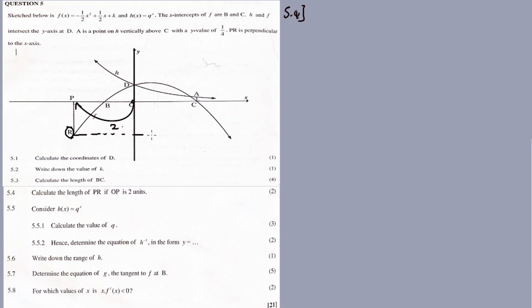I need the y value for the coordinates of R, right? So for R it's actually minus 2 and 0. The distance from O to P is 2 units. Since I'm on the negative side, it means that it's minus 2. In fact, it's not 0 here, but instead it's y.